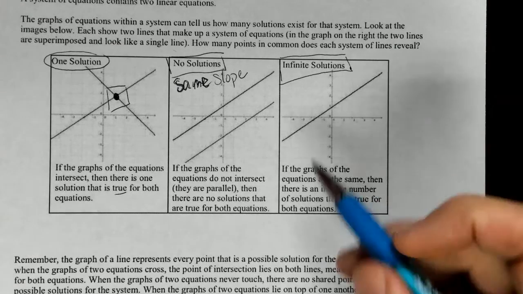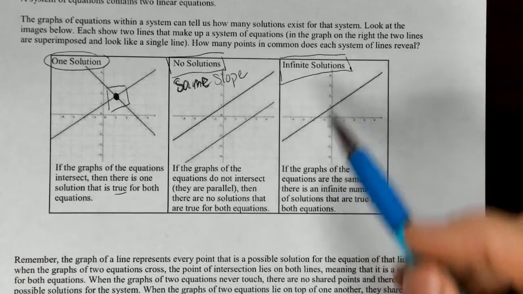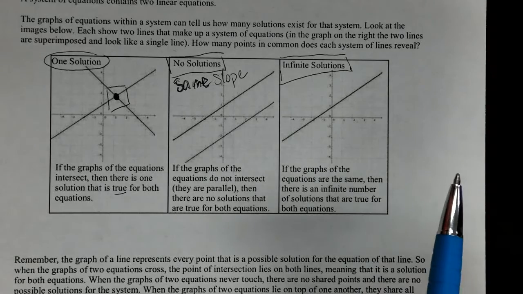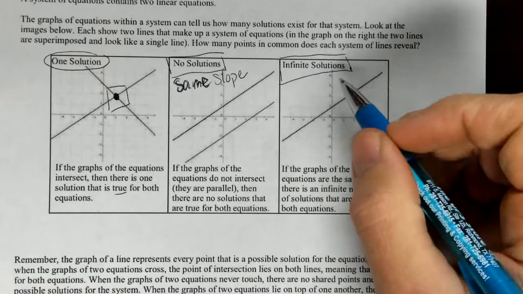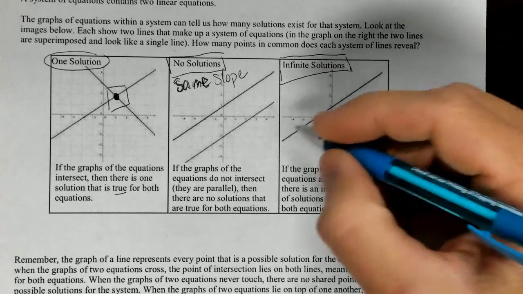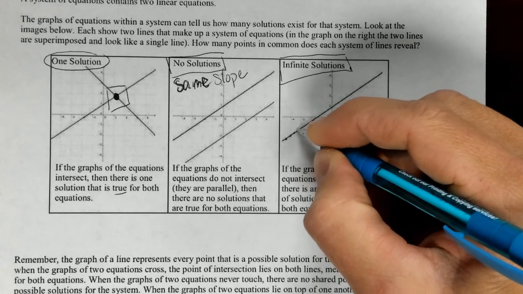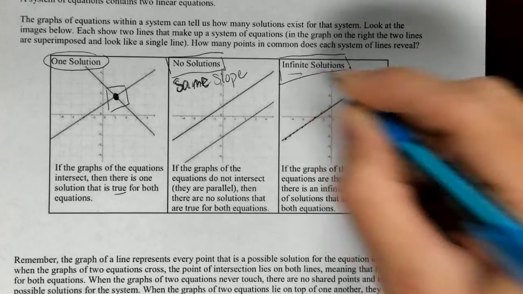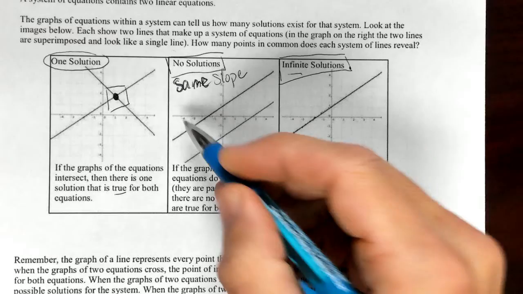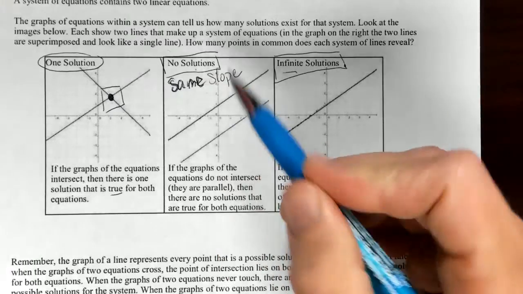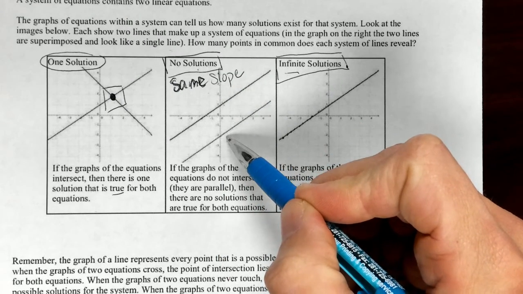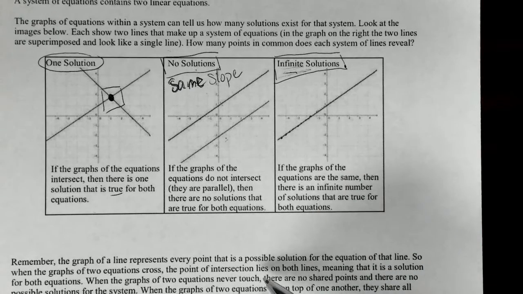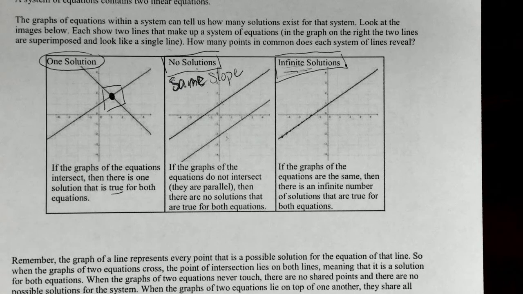Infinite many solutions. Graham, can you tell me why this one would be infinite many solutions? Where do those two lines intersect? The same spot. Yeah, because those two lines are the same line. So they intersect right here, right here, right here, as many points as I can draw, or infinite many points. If they have the same slope, it's either no solution, because they're not going to intersect if they have a different y-intercept, or if it's the same line, they're going to intersect infinite many times. So if it's the same line, I have infinite many solutions.